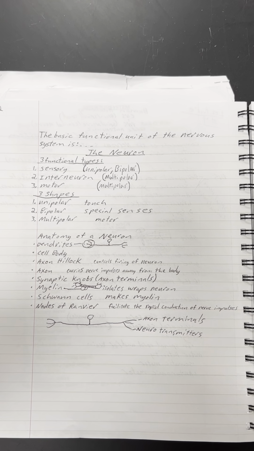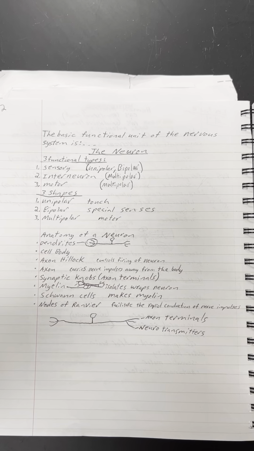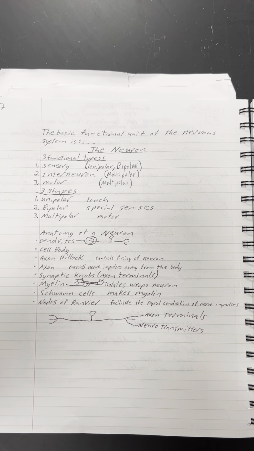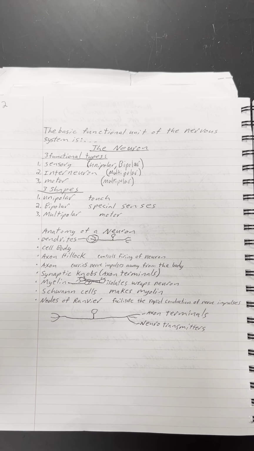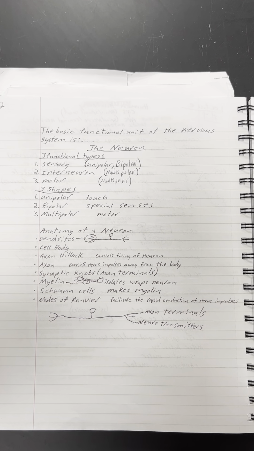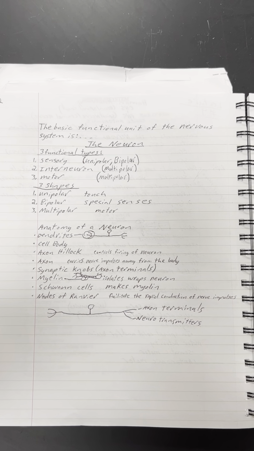Anatomy of a neuron: dendrites are the ends of a neuron where it branches out. Cell body. Axon hillock controls firing of the neuron.